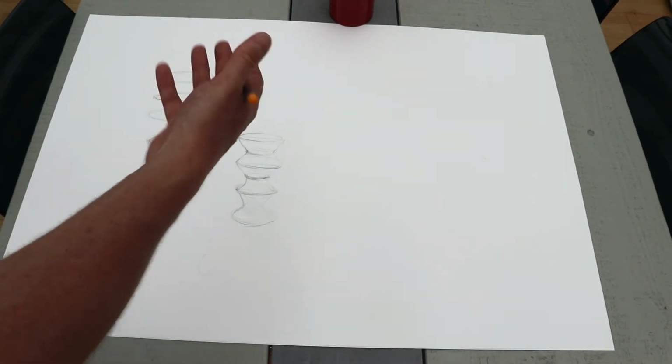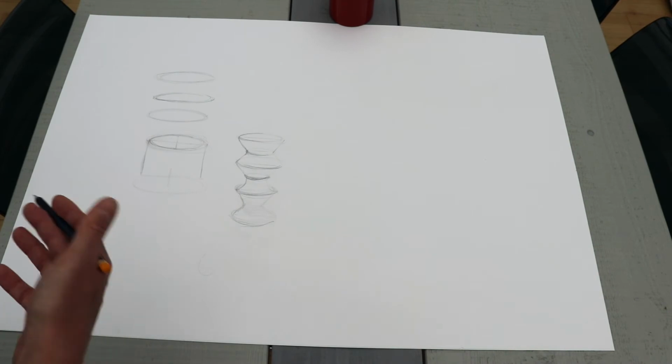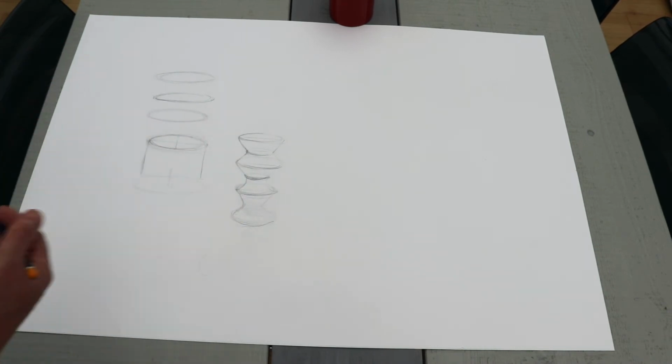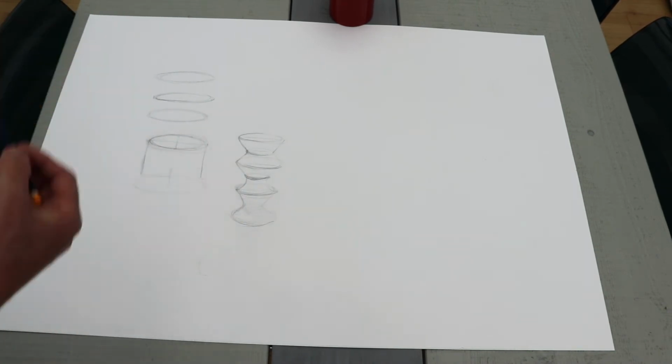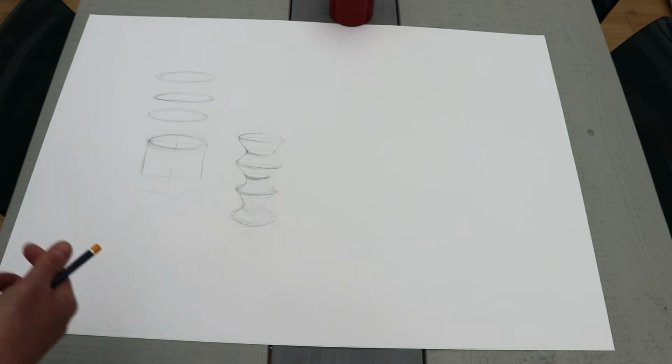Okay, so you get to see the idea of the form that we're creating. Once you actually perfect the ellipse and you start to understand how it works, then you'll find any cylindrical object should be quite easy for you to draw.